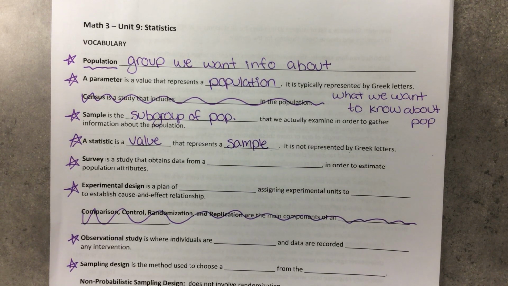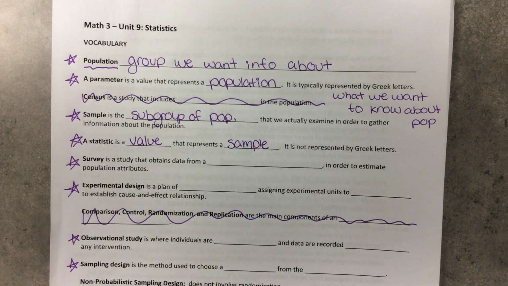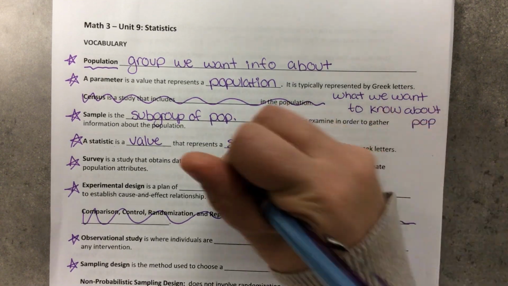So what we want to do is make sure that we choose a sample that is as representative of our population as possible. That way our statistic gets as close to the parameter as we possibly can while still being inside the realms of what's practical.